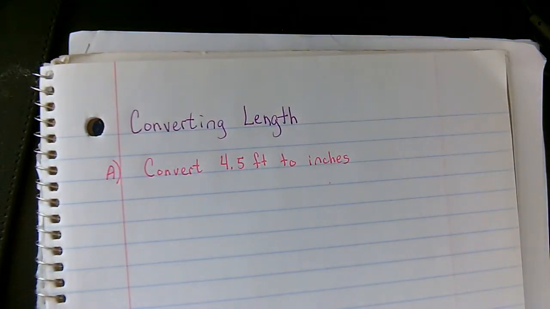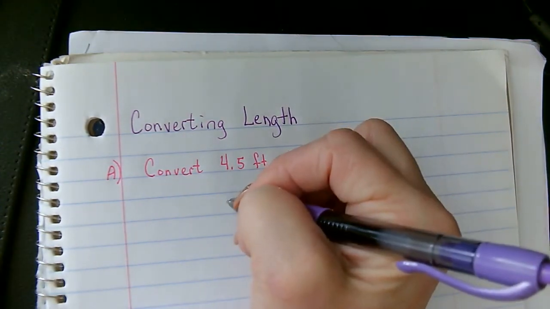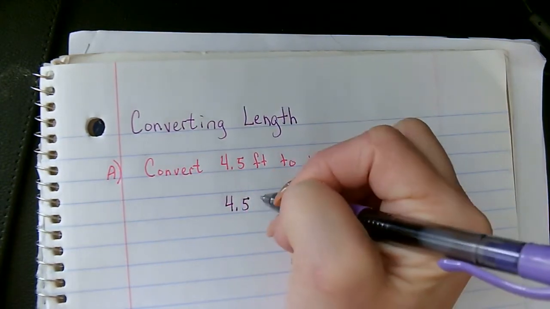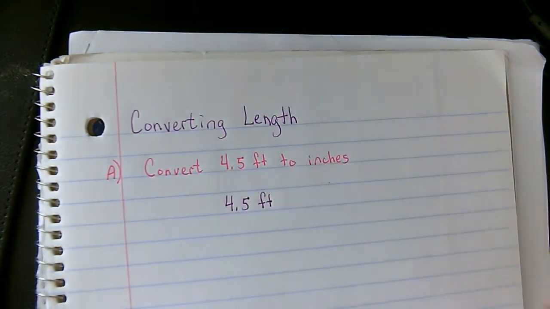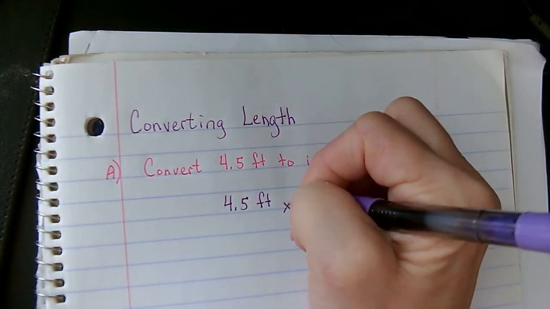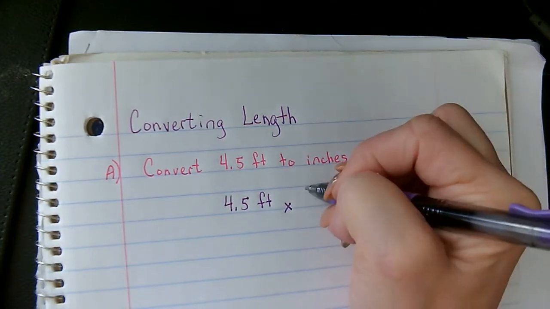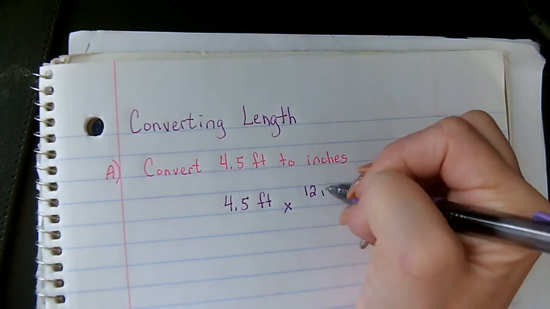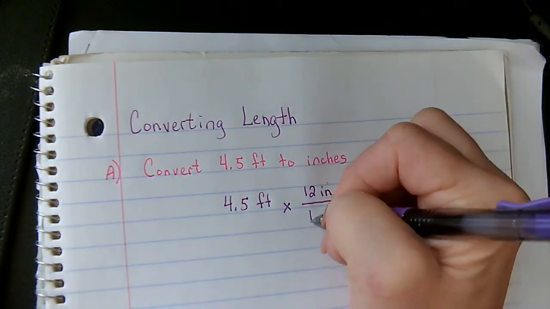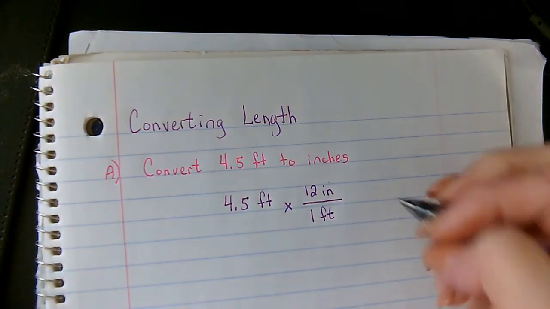Now, one way you can do it is you can rewrite the 4.5 feet like a whole number, times, and then since there are 12 inches in every 1 foot, I'm going to put 12 inches here over 1 foot here. Now, this is very important to learn this.